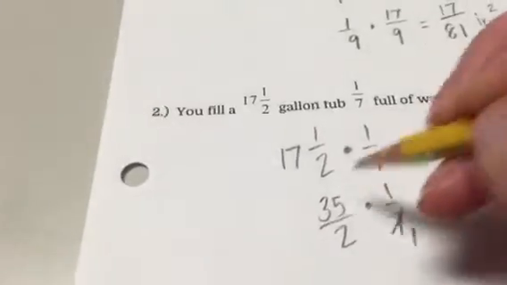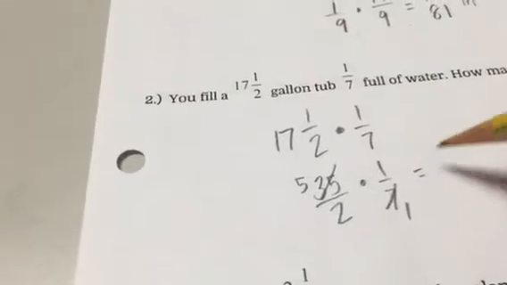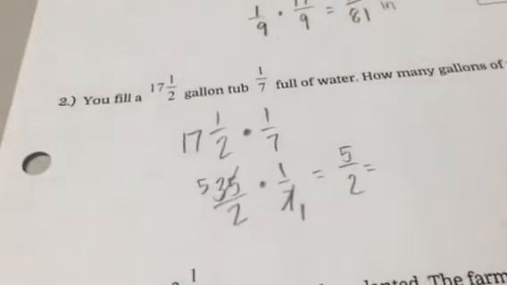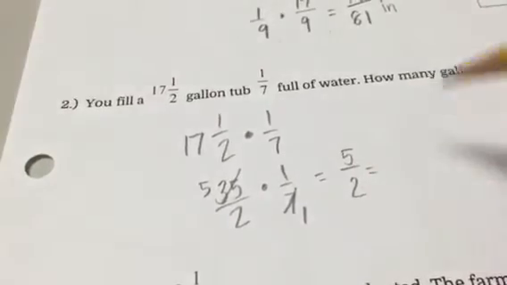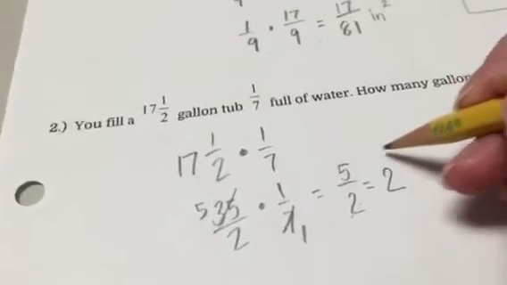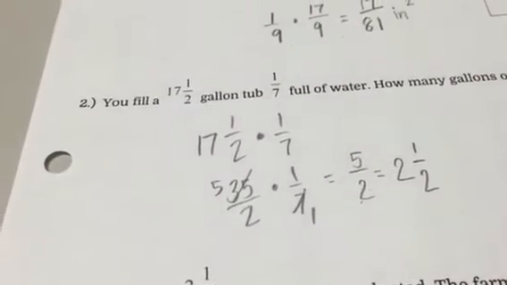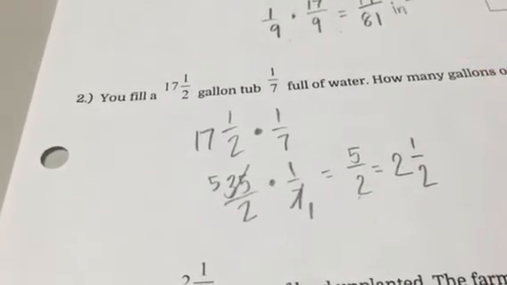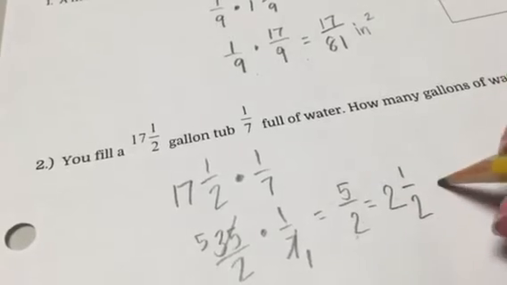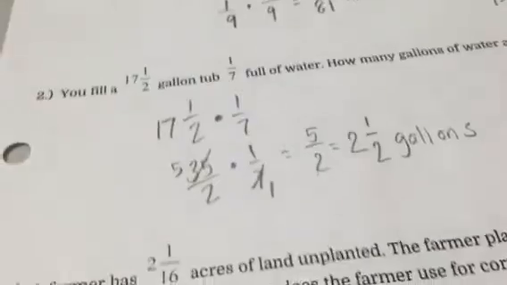Going to reduce on the diagonal. Then I'm going to multiply across. I get 5 over 2. That's improper, so I have to change that. 2 goes into 5 2 times. 2 times 2 is 4, so that would be a remainder of 1/2. So 1/7 of that gallon tub would have 2.5 gallons inside of it.